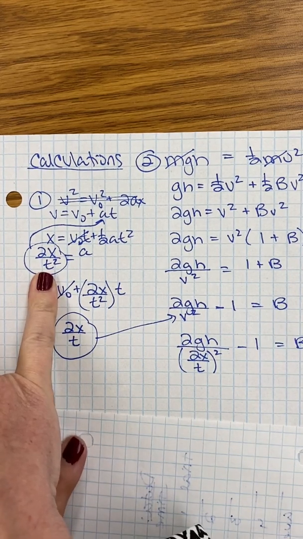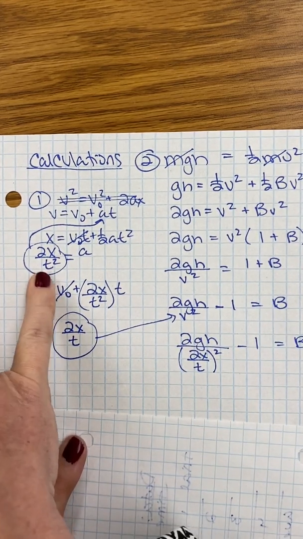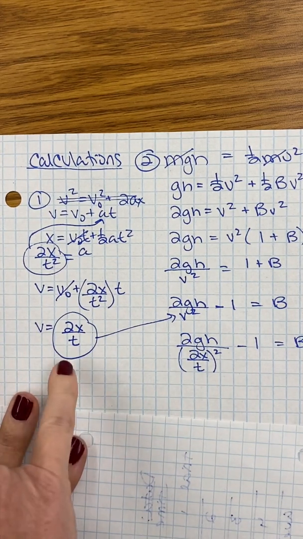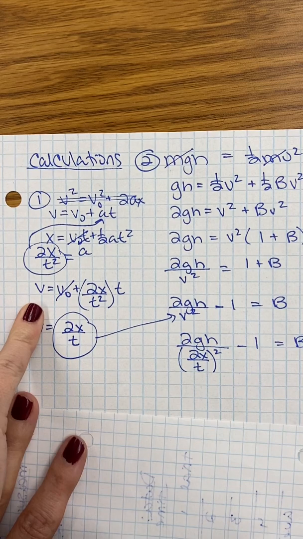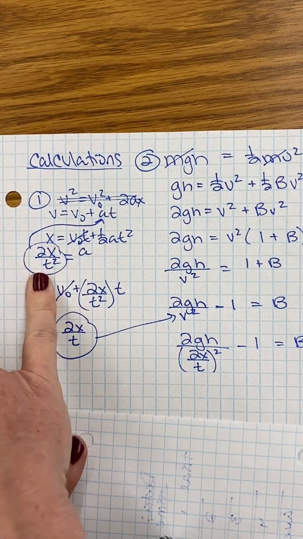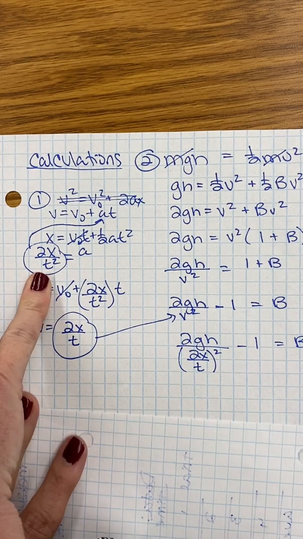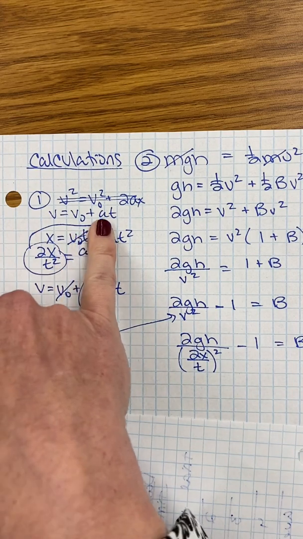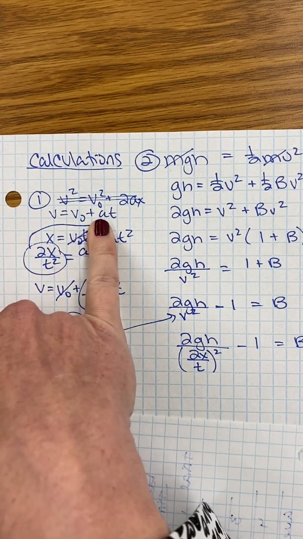We need our final velocity, but in doing that, we need to know our acceleration. So I solved for my acceleration first using the kinematic that we use most often, and then I took the value for acceleration and plugged it back into this kinematic.